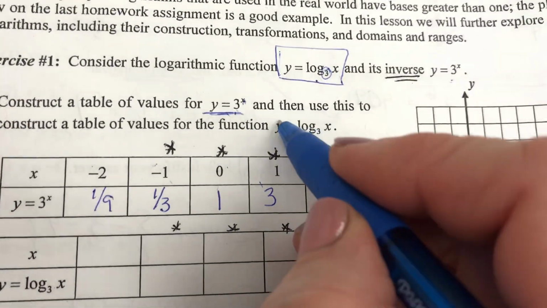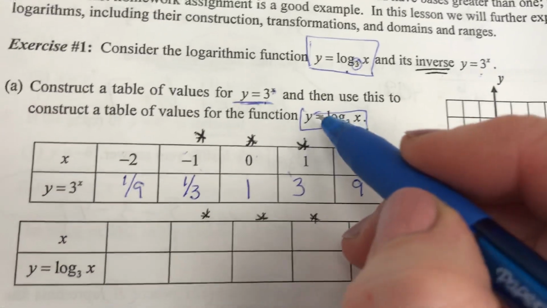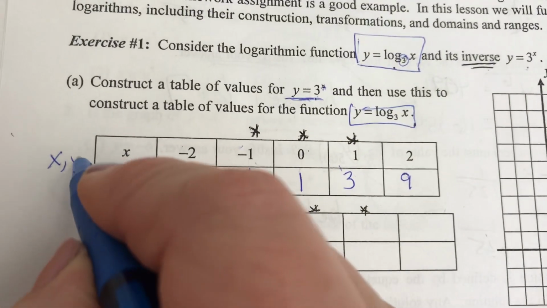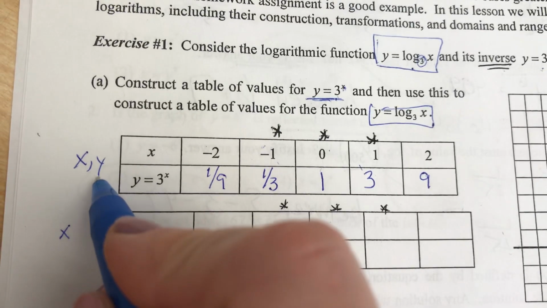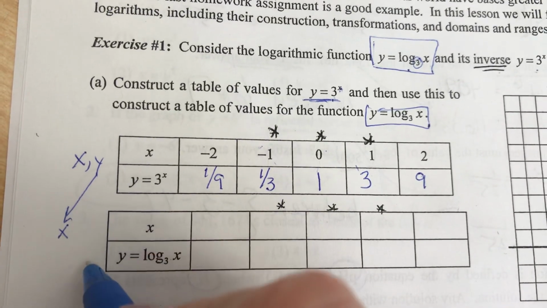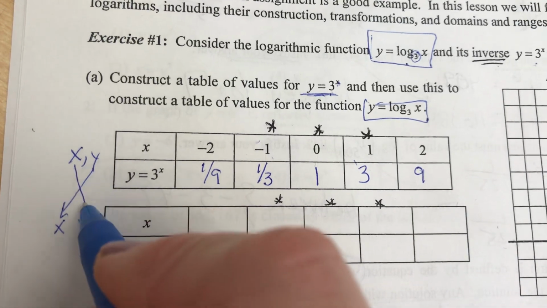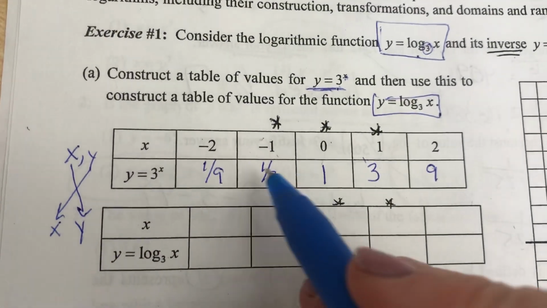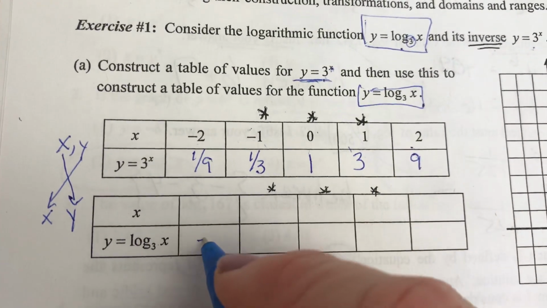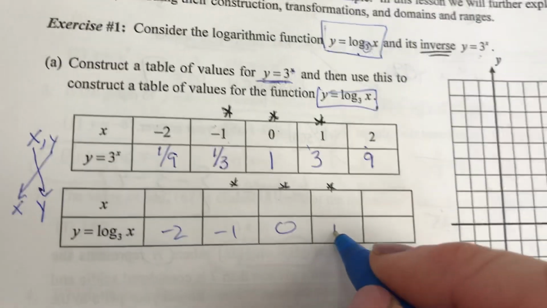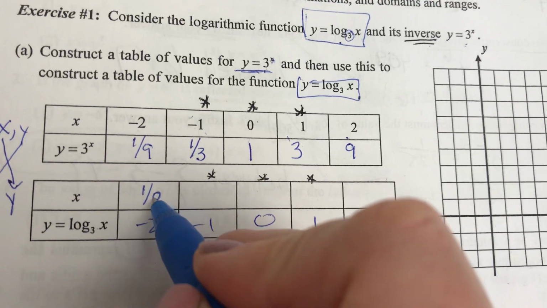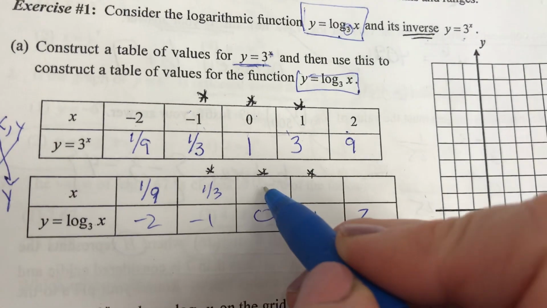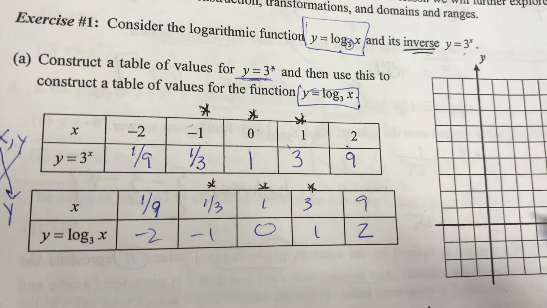Okay? And then we have 3 to the second is 9. 3 to the negative second is 1 over 9. Now, in order to graph a log, we just take these xy values and switch them so that the y becomes the new x and the x becomes the new y. Okay, so all of those x values are now our y values, and all of our y values are now the x values.